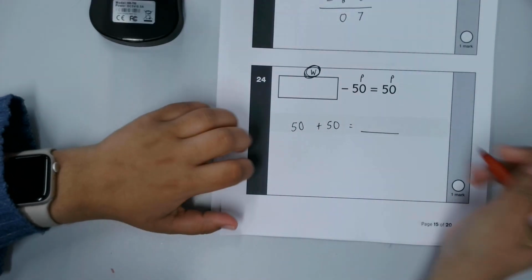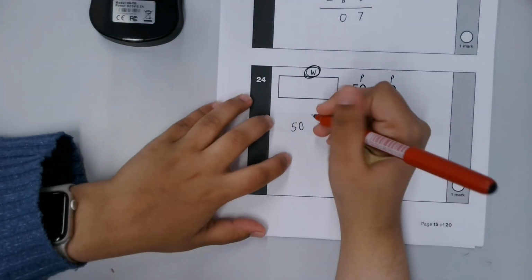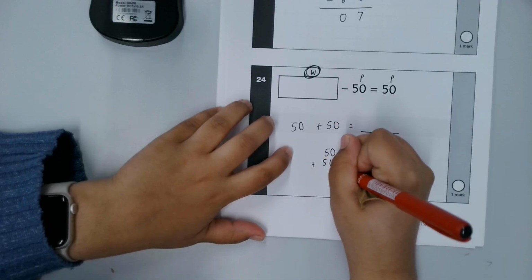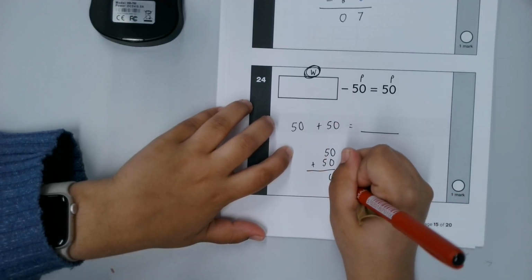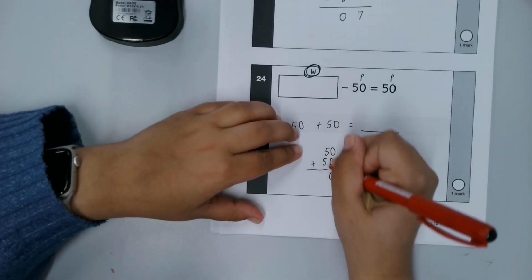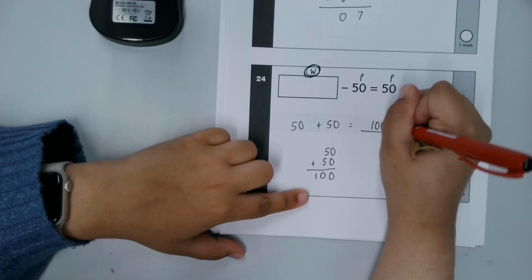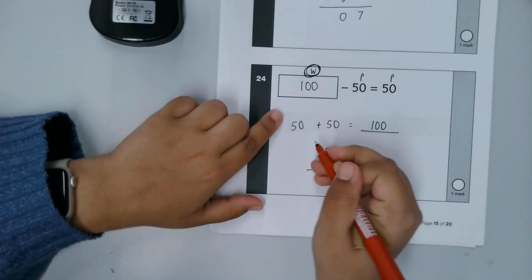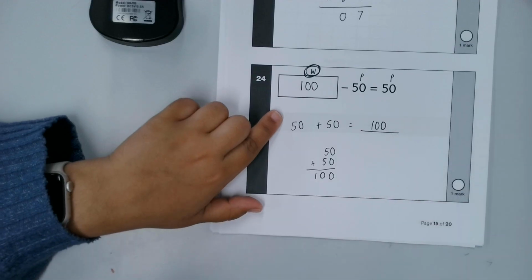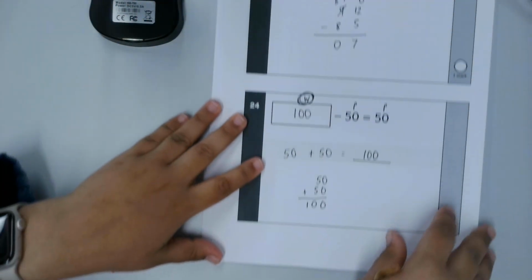Let's see how we can do this. We can do this using column method. You might be able to do this in your head, or you might want to add your 10s and your 1s. 50, add 50. 0 add 0 is 0. 5 add 5 is 10. Now we're actually regrouping here into the hundreds column, but we can just write that as our 10 here. 50 add 50 makes 100. You could also do this by saying 50 and then counting in your 10s 5 times. 50, 60, 70, 80, 90, 100.